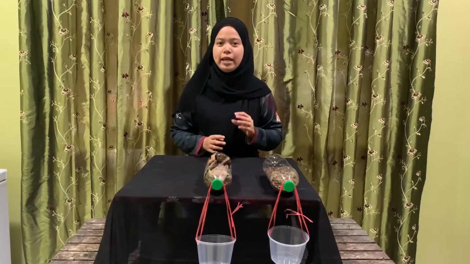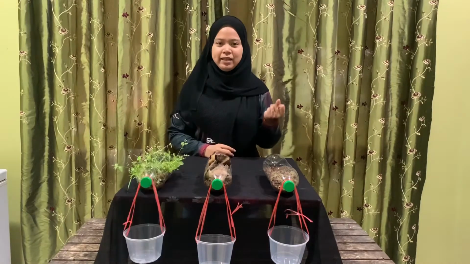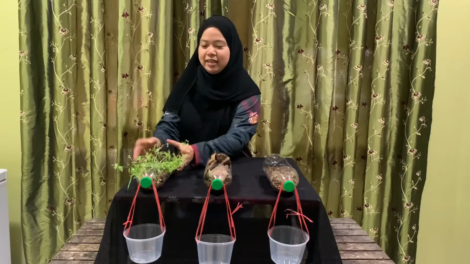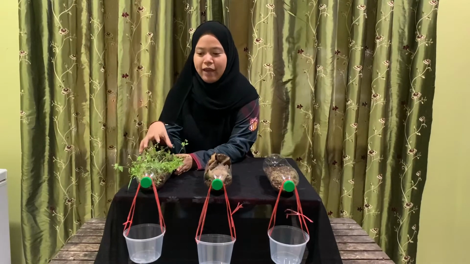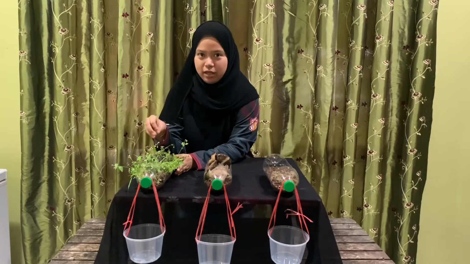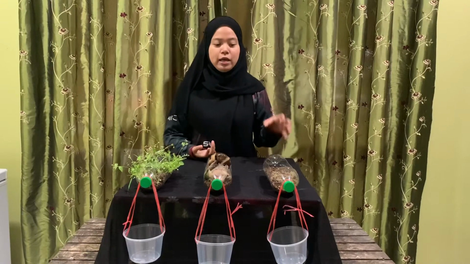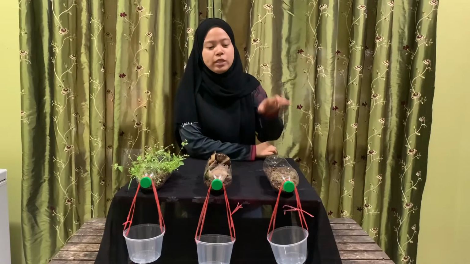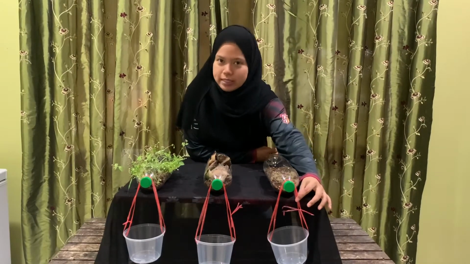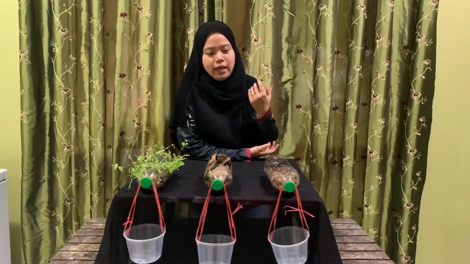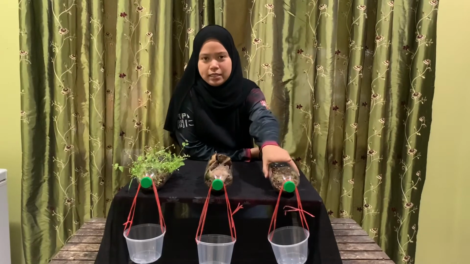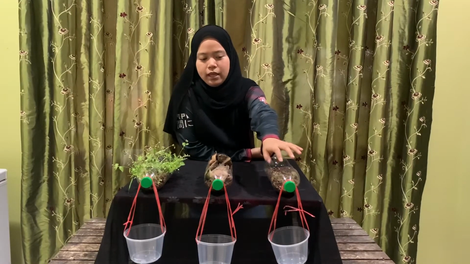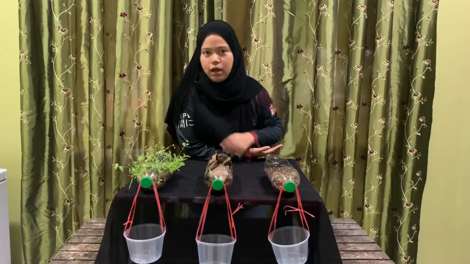The third and last land, as you can see, is the soil that has plants growing in it. I will pour about the same amount of water into these 3 bottles, and the water will overflow into this cup. So we will see if there are any differences in the water that overflows into the cup.